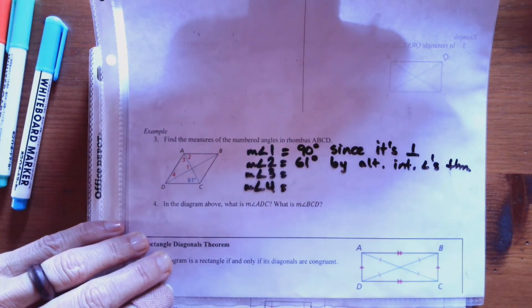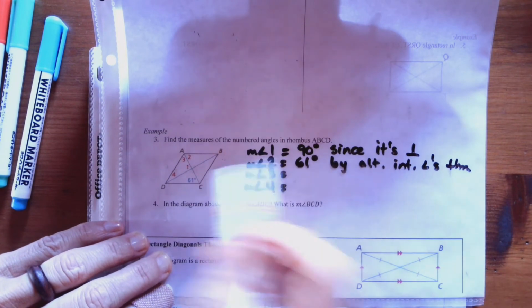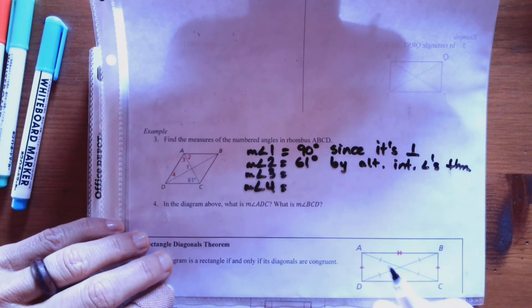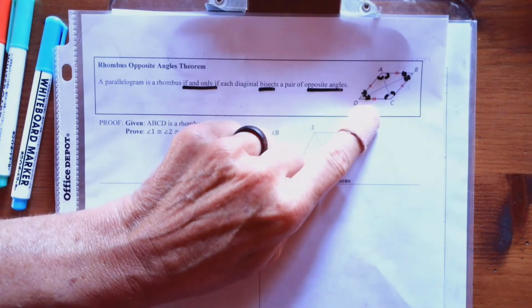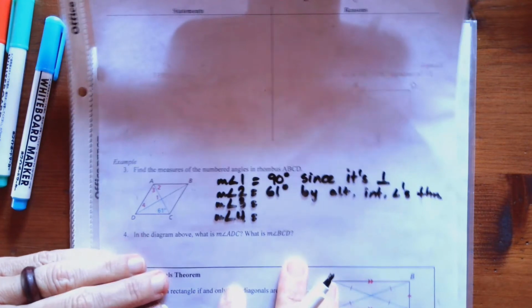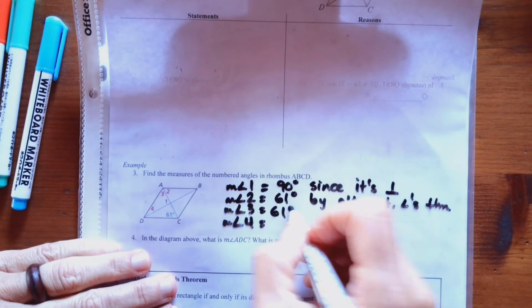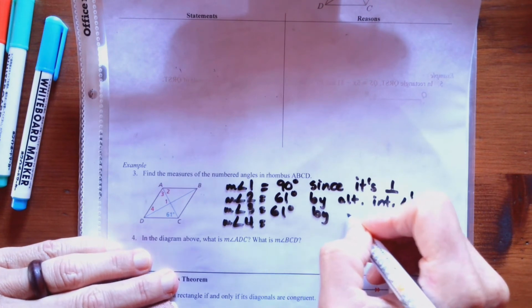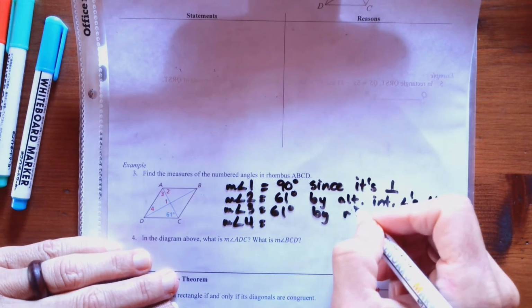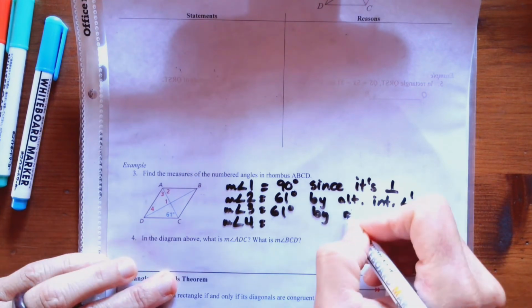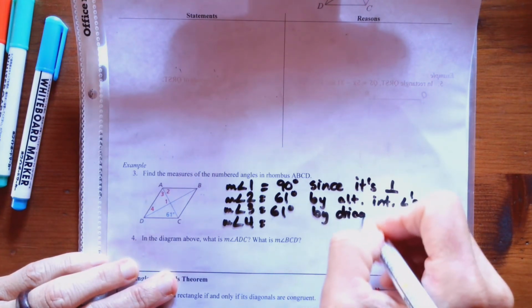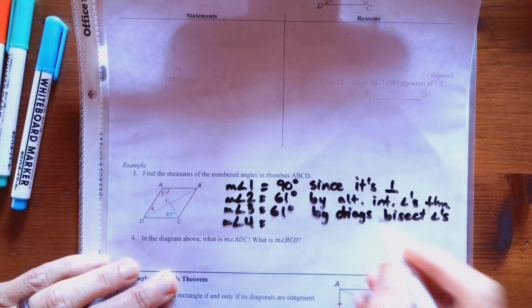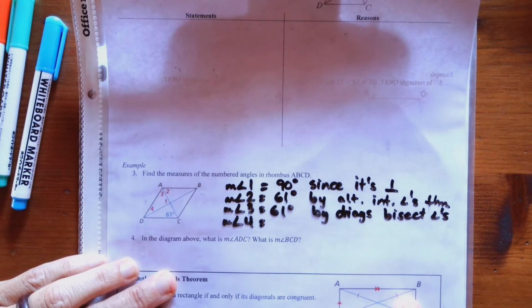Now we're going to move on to number 3. Again, I know it's a rhombus. 2 and 3 are the same because, as we know, it's bisected. So that means angle 3 is also 61 degrees, by the diagonals bisect angles. I'll just write it that way.